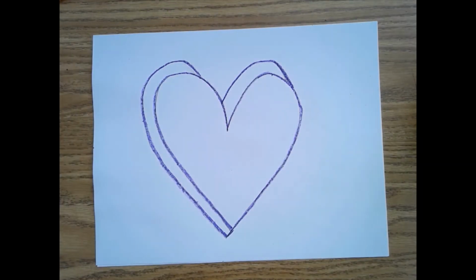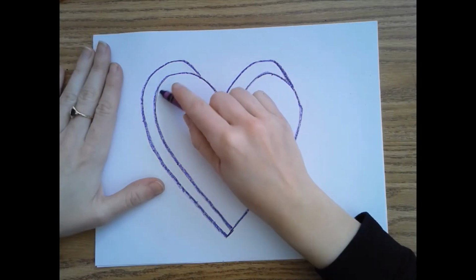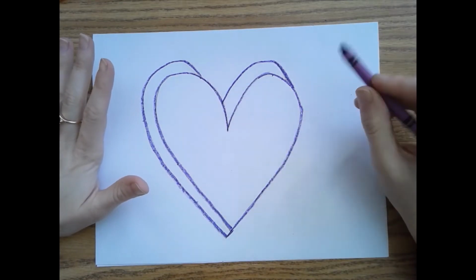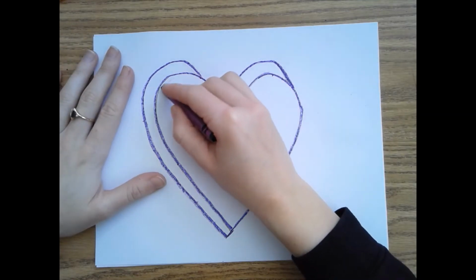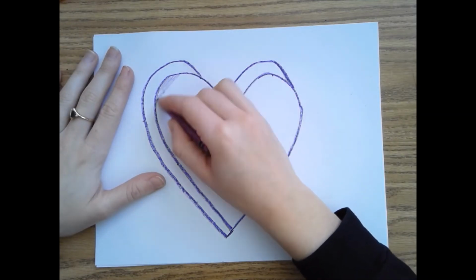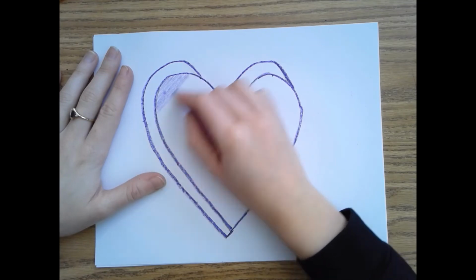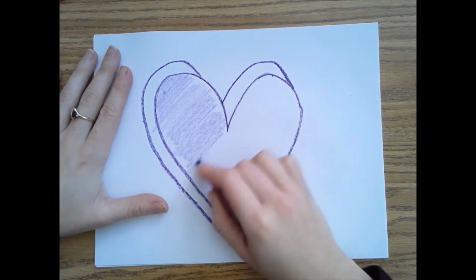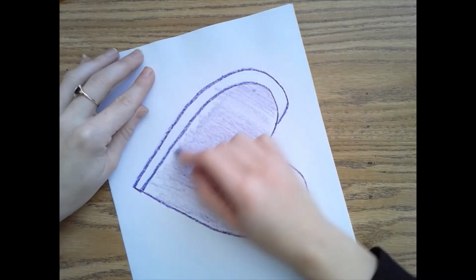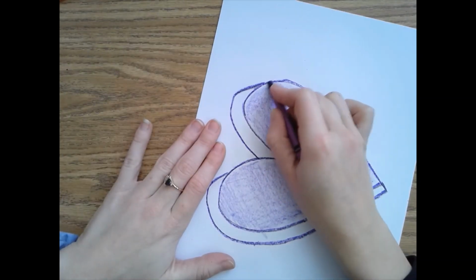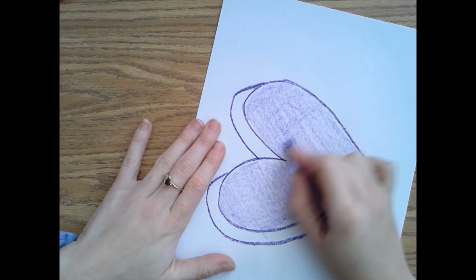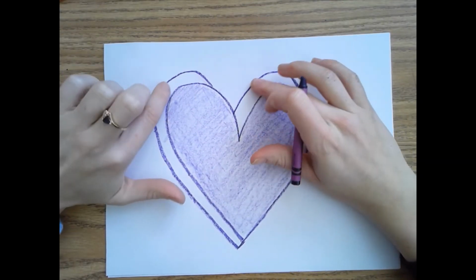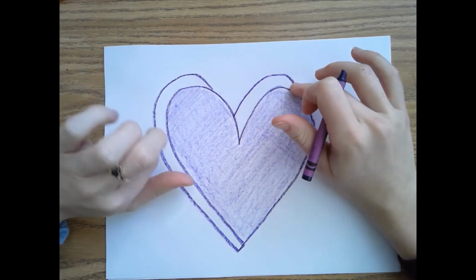Once I have everything traced, I'm going to color the whole inside of the heart lightly. So that means I'm just not going to press that hard with my crayon. I'm going to press lightly so that the color is lighter. Once we have the whole inside of the heart colored, we're going to be talking about this part that makes our heart look three-dimensional.